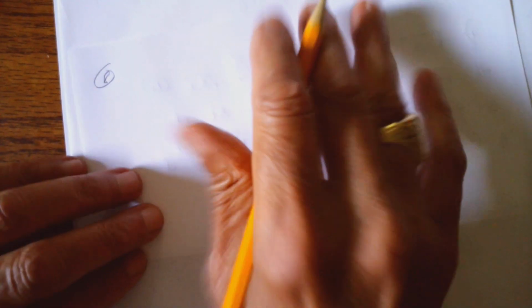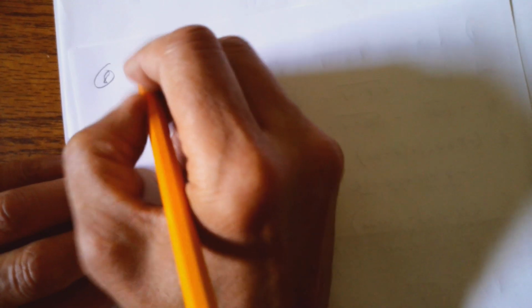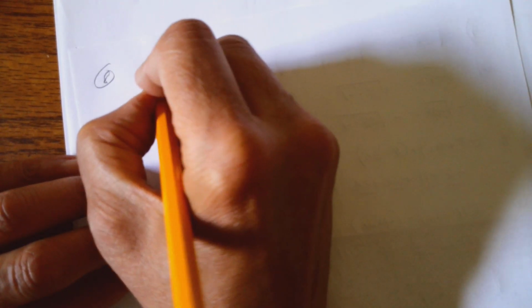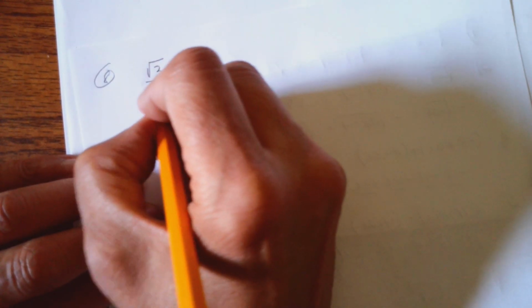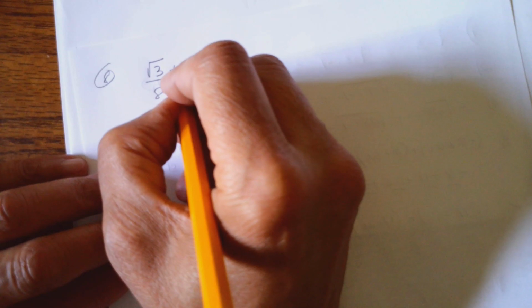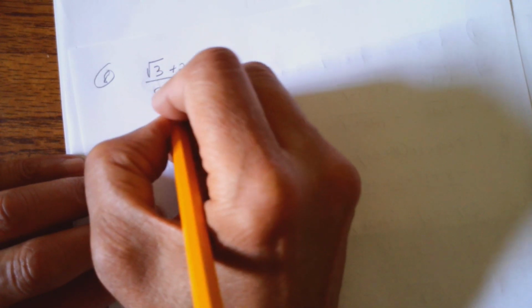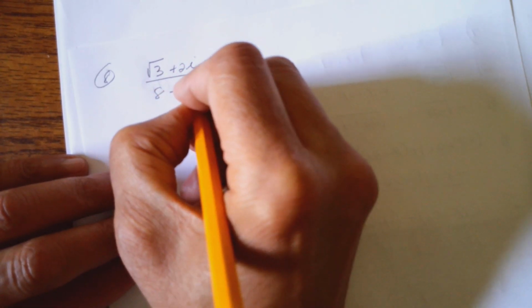Alright, new piece of paper here. What do we got? This is the nasty one. Number 8. These are nasty. What I want to do is the long method, and then what I'll do is create another video, and we'll see if the calculator can make life easier for us. Radical 3 plus 2i divided by 8 minus 5i.